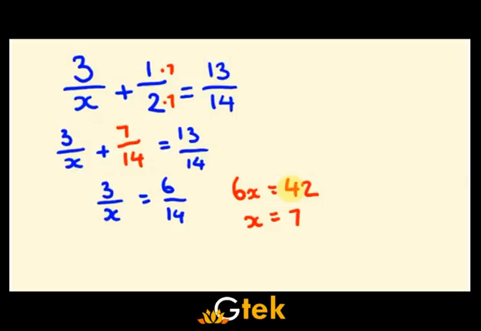So that's the way of solving the fraction if you find any unknown number in it.